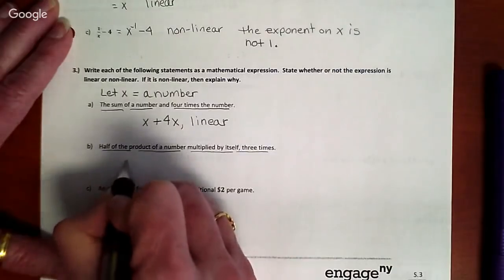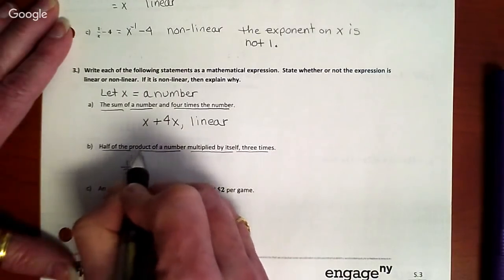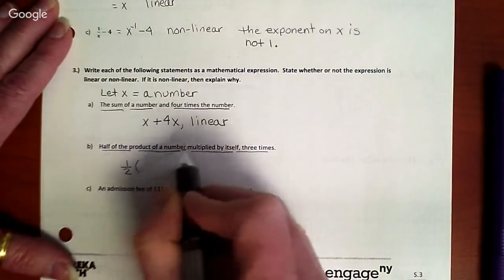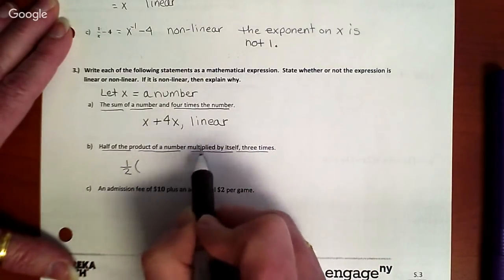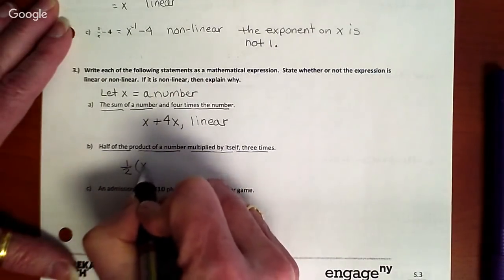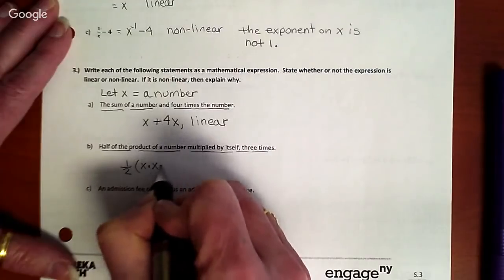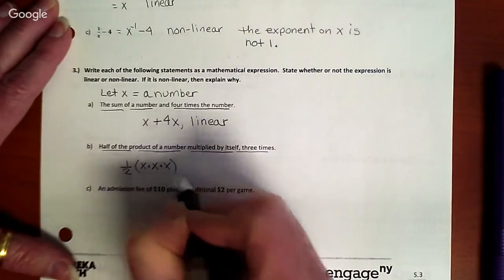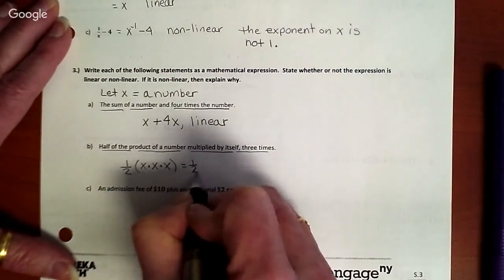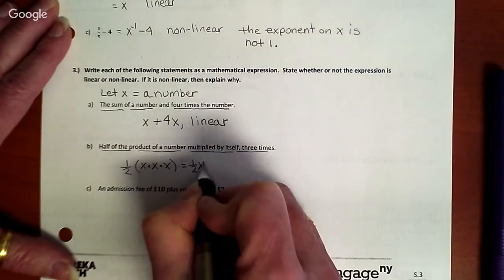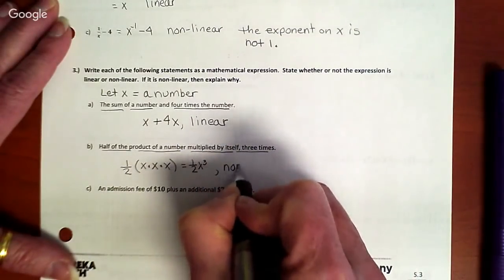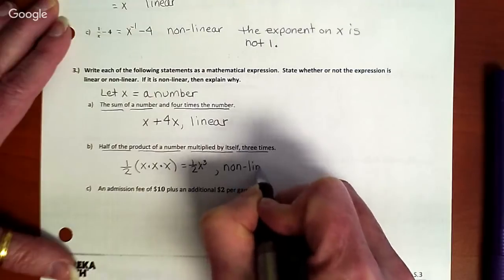Okay, so 1/2 the product of, which means in parentheses, a number multiplied to itself 3 times. Well, that would equal 1/2 times x to the third, which therefore means nonlinear.